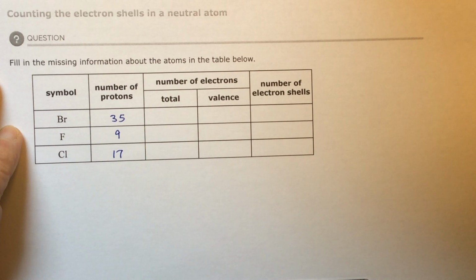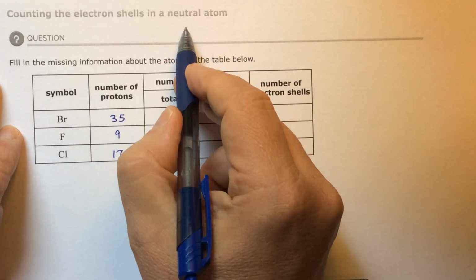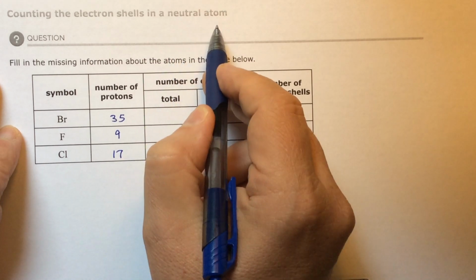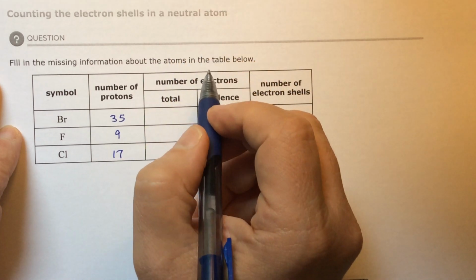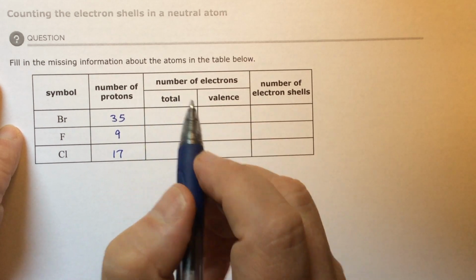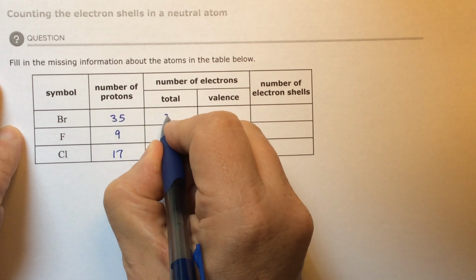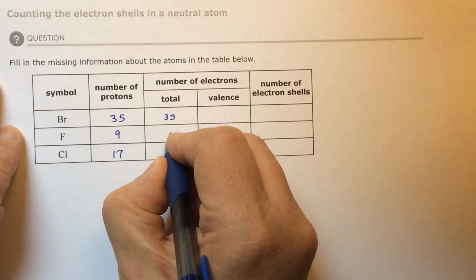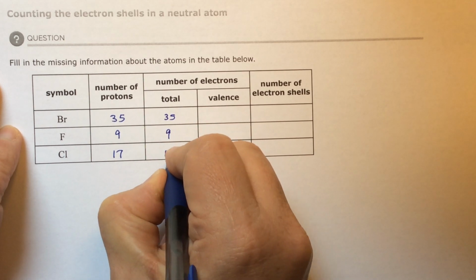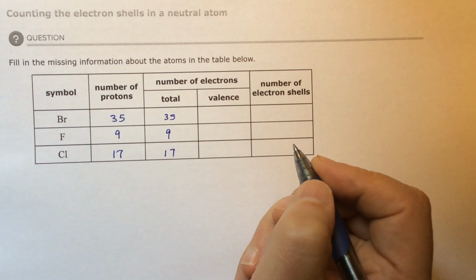Okay. So how many electrons am I going to have? Well, this says it's a neutral atom. And if it's neutral, it's going to have the same number of negative charges as positive. So if there's 35 protons, there's going to be 35 electrons, 9 electrons, and 17 electrons. Okay, so far so good.